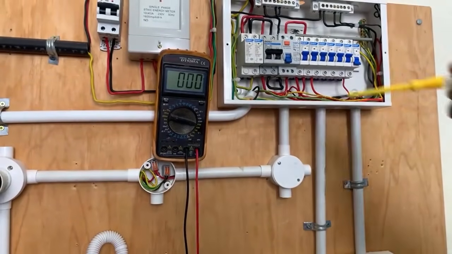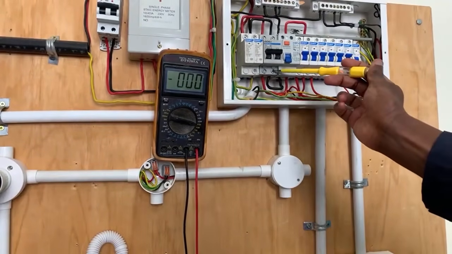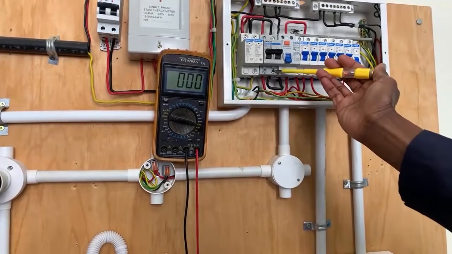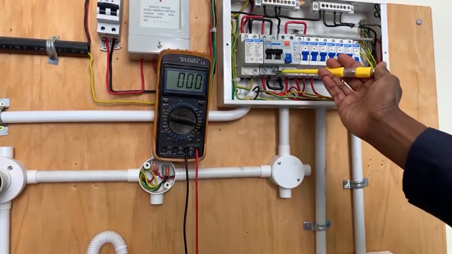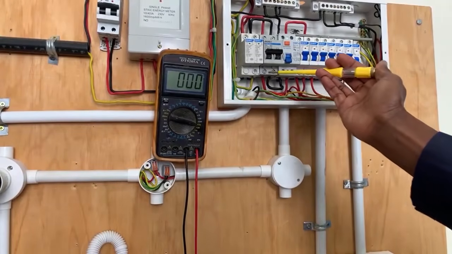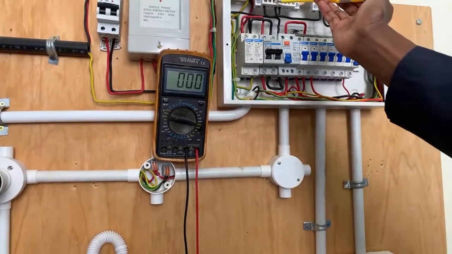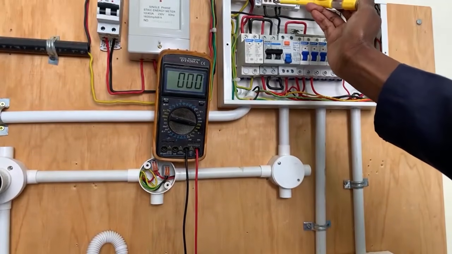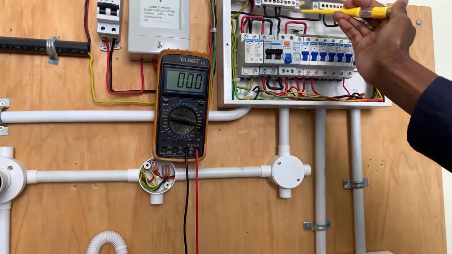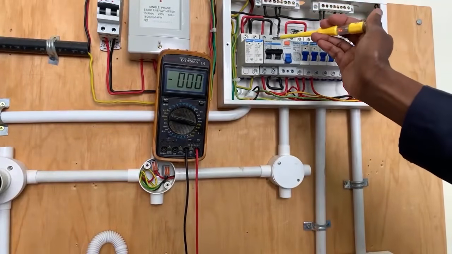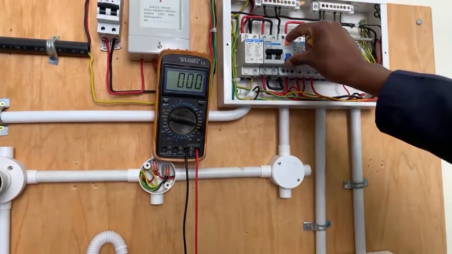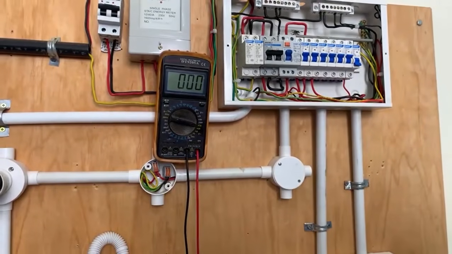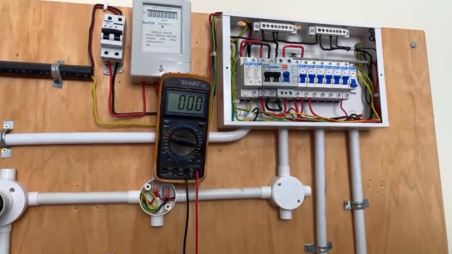So let us see. Place it on the neutral. My goodness, look at that. At the neutral, we have voltage. At the face, we don't have anything. At the neutral bar, we have it also, because the circuit is off, that is why. So now we switch it on. When we switch it on, we have activated the neutral bar.